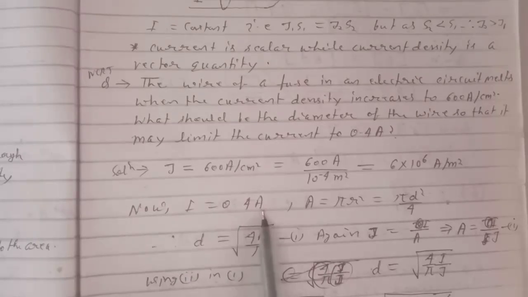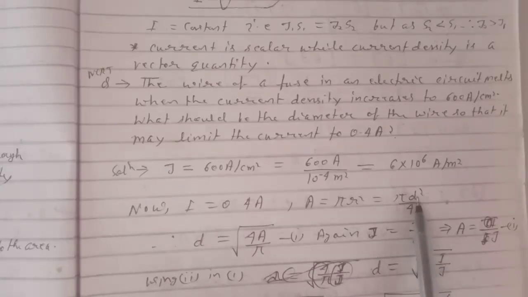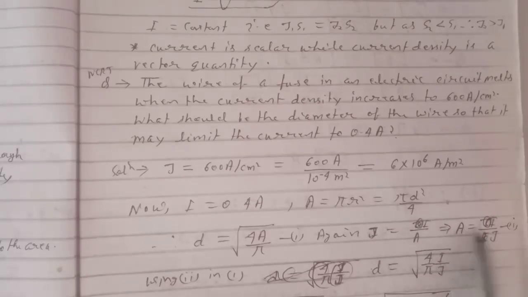So 0.4 ampere. Here area will be pi r square, or pi into d square by 4, where d is the diameter. Hence from this formula, d equals under root 4a by pi. Again j equal to I by a, and a equal to I by j. So putting this value of area a, here a is area but here A is ampere, so don't be confused.